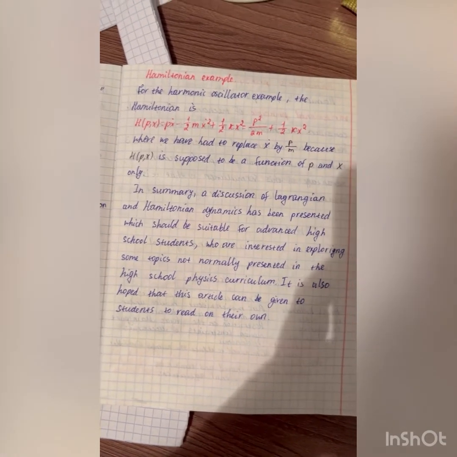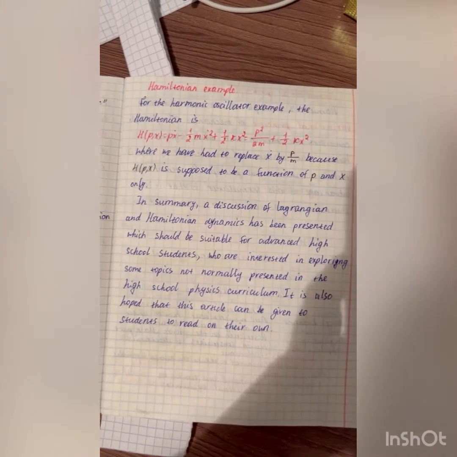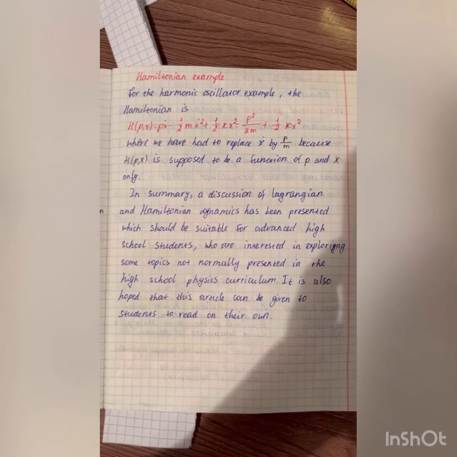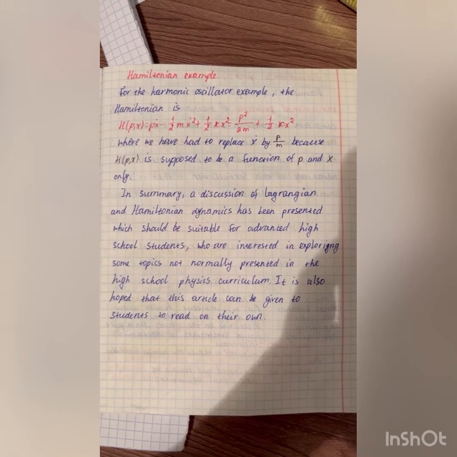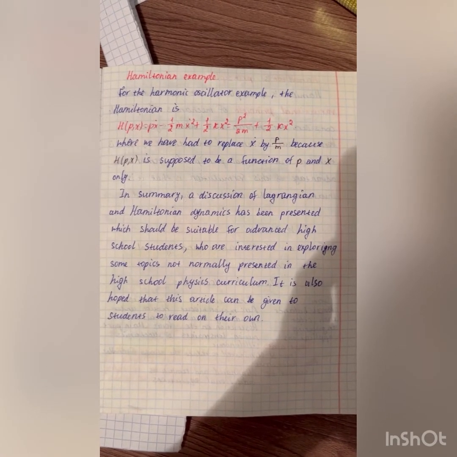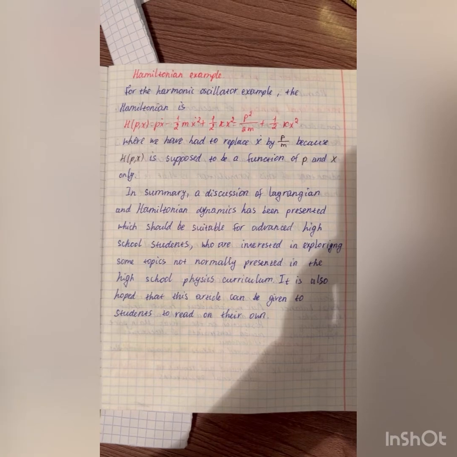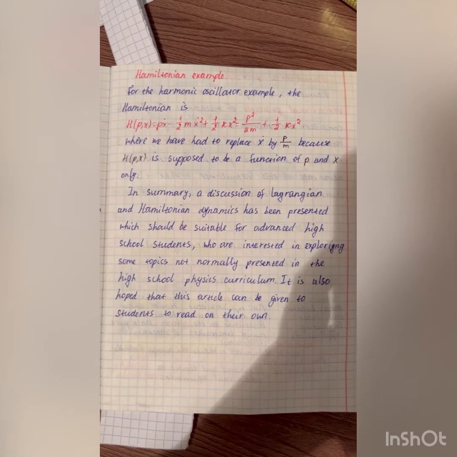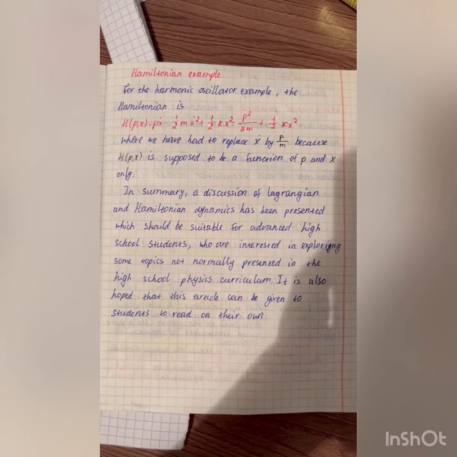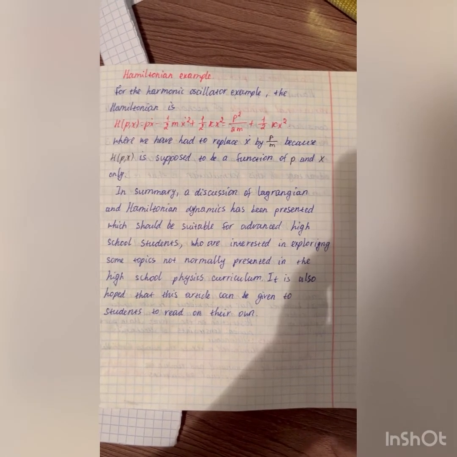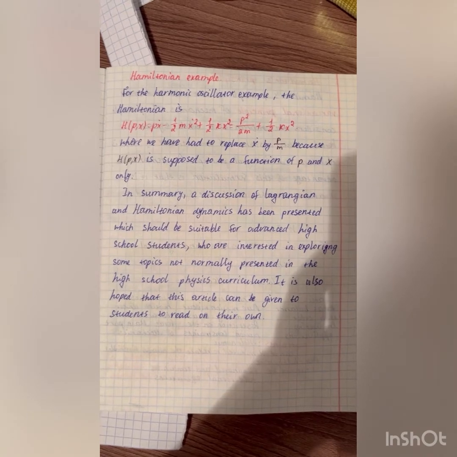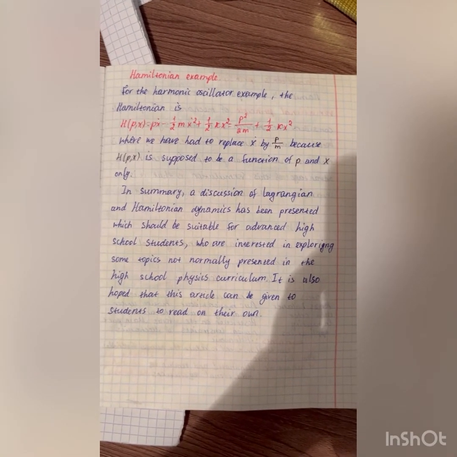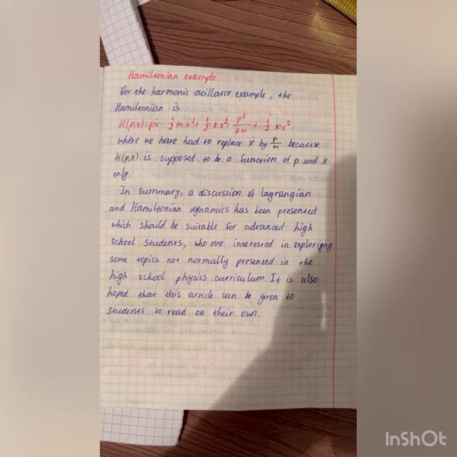The Hamiltonian is H(p, x) equals p x-dot minus 1/2 m x-dot squared plus 1/2 k x squared, equal to p squared divided by 2m plus 1/2 k x squared, where we have had to replace x-dot by p divided by m because H(p, x) is supposed to be a function of p and x only.